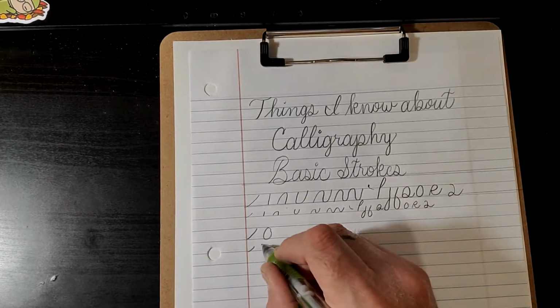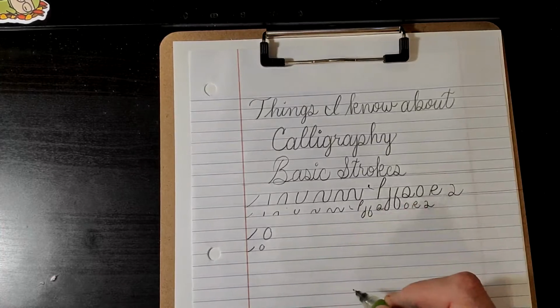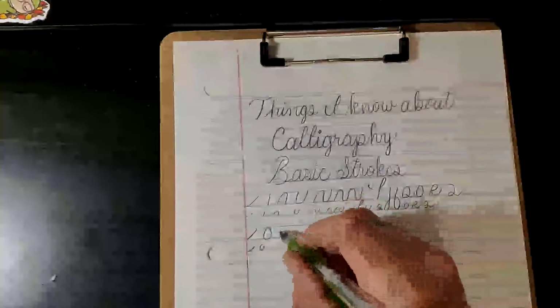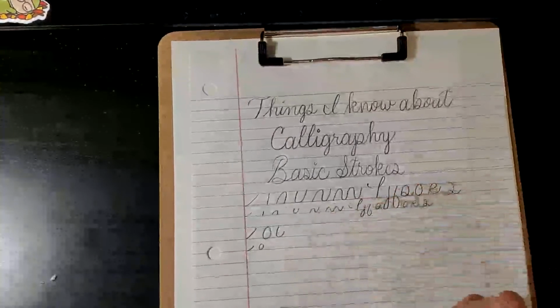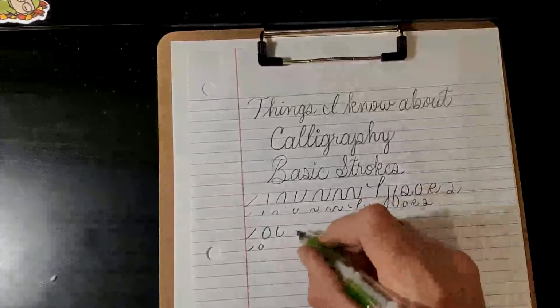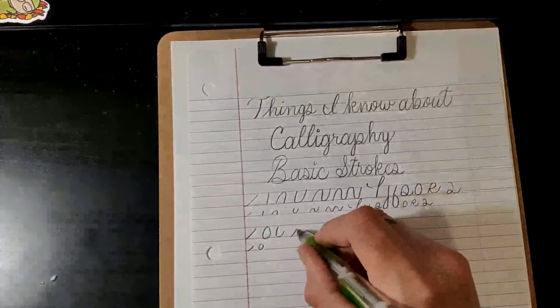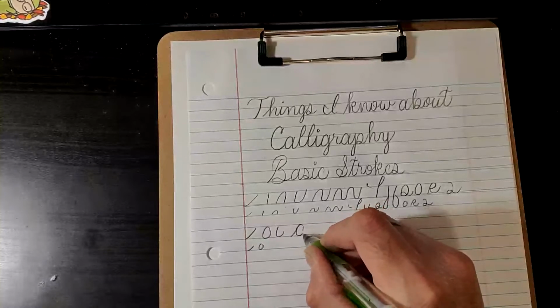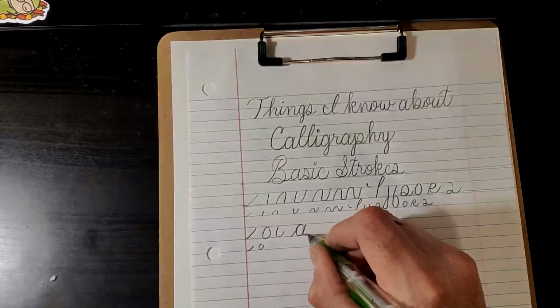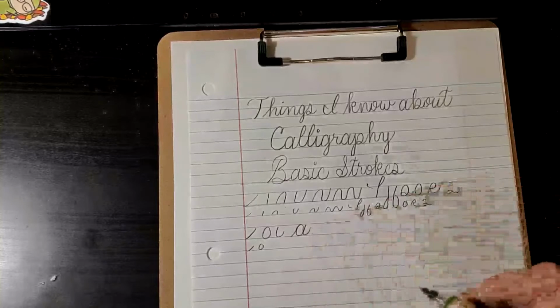Okay, so it looks like that. And then an understroke, which looks kind of like that. So we have an entrance stroke, oval, underturn.